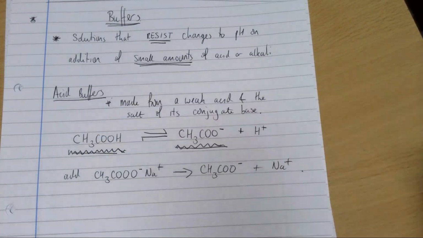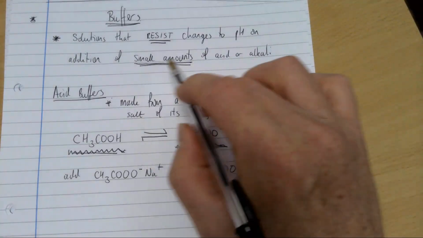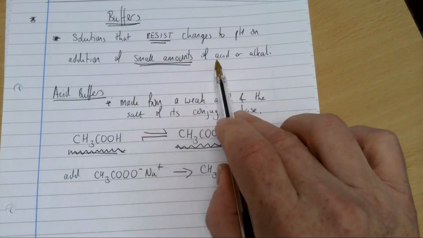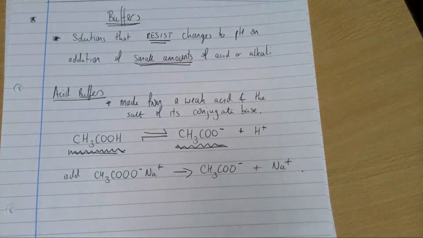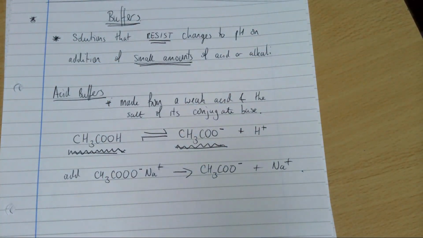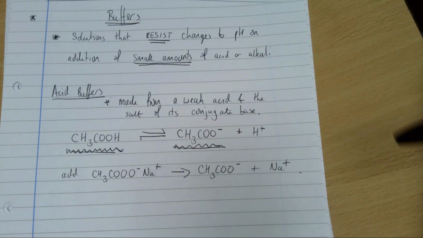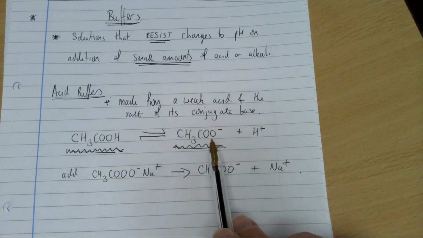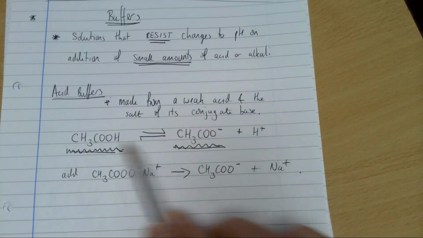So remember I said that an acid buffer is something that can resist changes to pH when small amounts of acid or alkali are added. So one of these two things responds and does the work if I chuck in H+, and one of them does the work if I chuck in hydroxide. I want eyes front, please. Are you looking at this, explaining stuff? Eyes front, I'm explaining stuff you've not seen before. So if I chuck in H+, one of these reacts. If I chuck in hydroxide, one of these reacts with it.